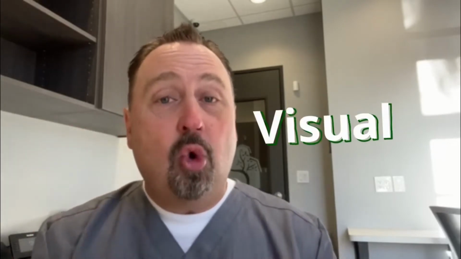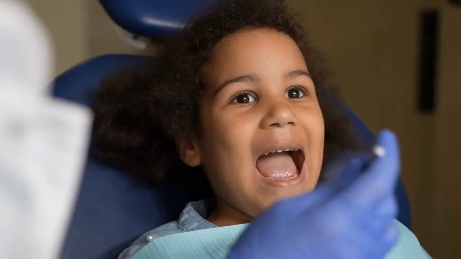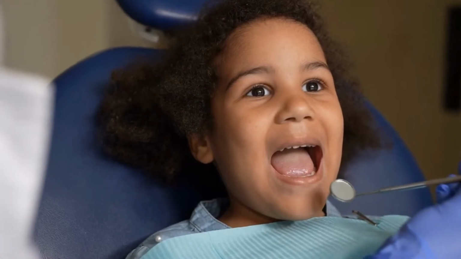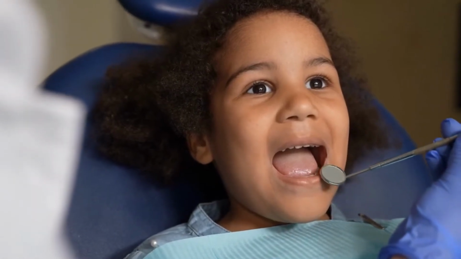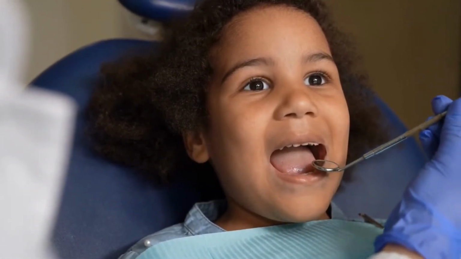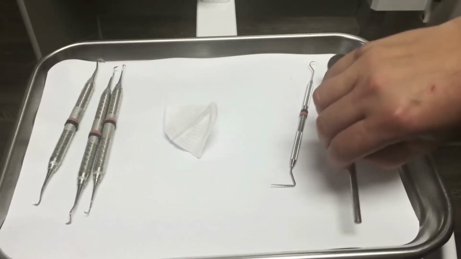Now, before we get to some pictures and some videos of what cavities look like, let's quickly talk about how cavities are found and diagnosed. Cavities are found and diagnosed by your dentist one of three ways. The first way is visually. When your dentist is looking in your mouth and doing an examination, he will sometimes see obvious signs of cavity and decay.